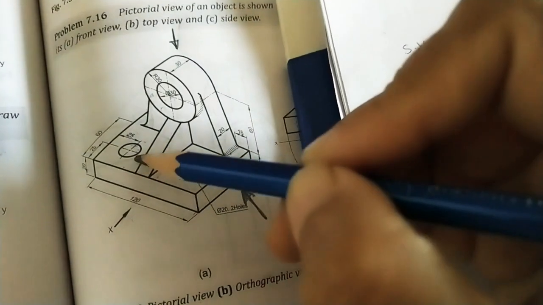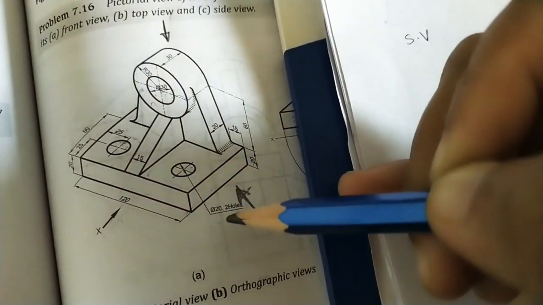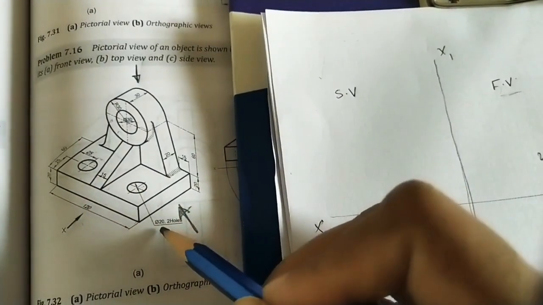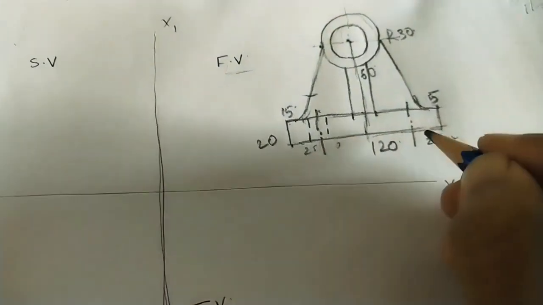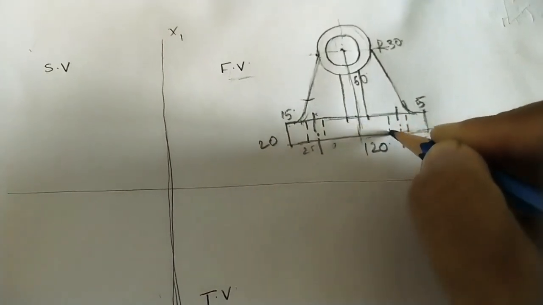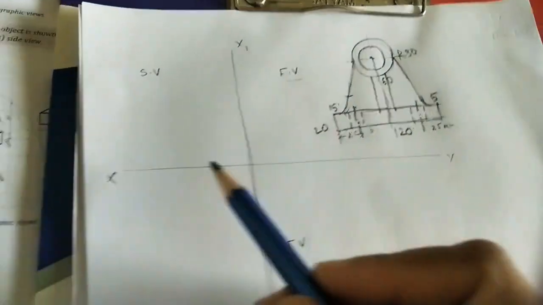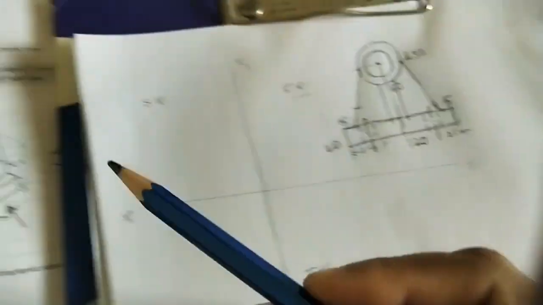Now after that, here we have to draw the circle. What is the radius of this circle? Here one side they have marked the total diameter. How much? 20 mm. This side 10 mm, this side 10 mm, and similarly here also this side 10 mm, this side 10 mm. So these are the invisible holes from the front view. Now this is the total front view of this object.